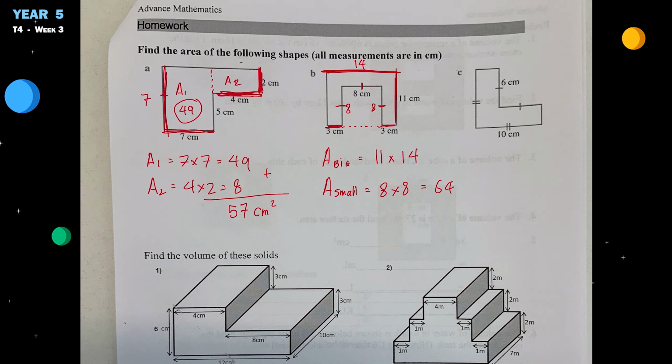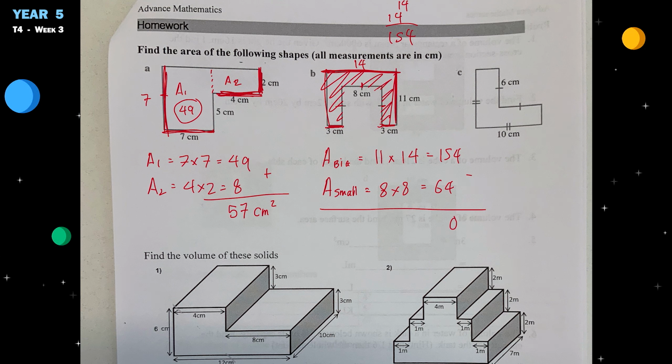Now what's 11 times 14? Let me have a look. 154, so 154. And now we're going to subtract it, okay? So we take the area of the big piece, take away the area of the small piece. So we're going to subtract. Do that, and you're going to get 90. So the answer is 90 centimeters squared.